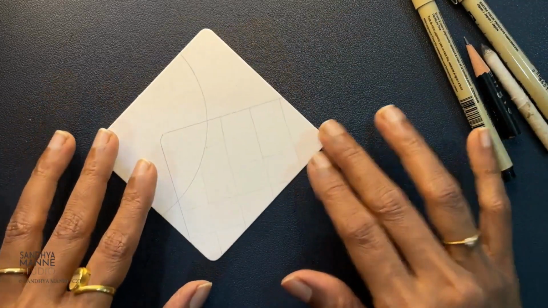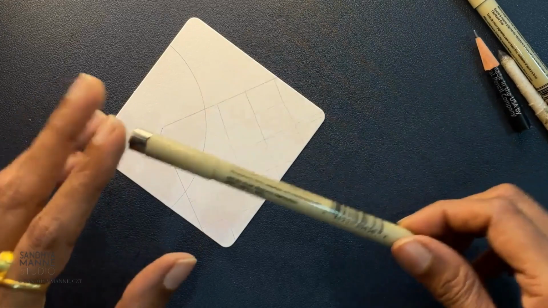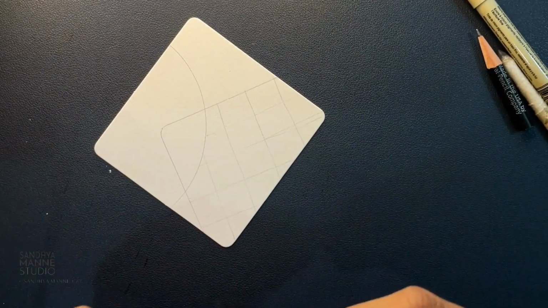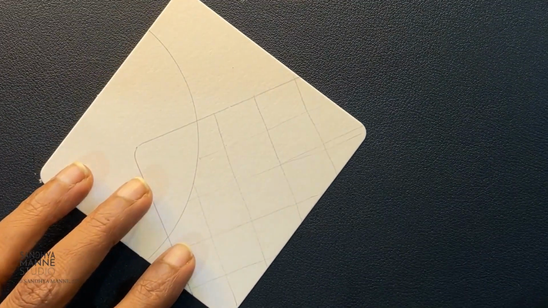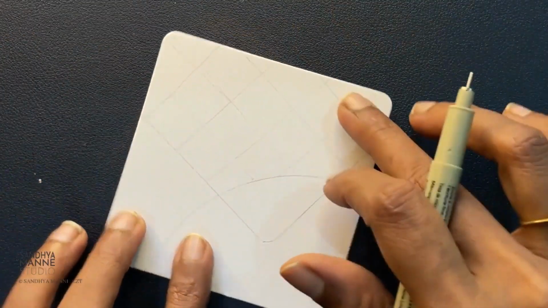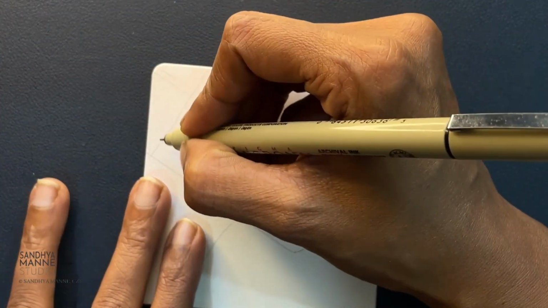Okay, so that is my grid. Now I'm going to start with my 01 Micron and just ink the grid lines, and we'll get started with Yabbut.